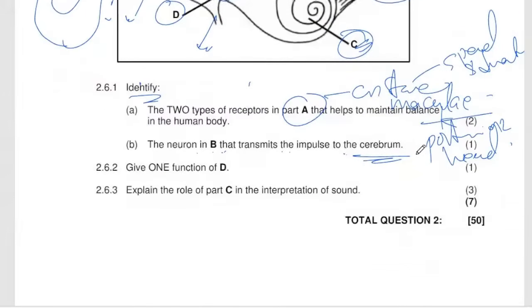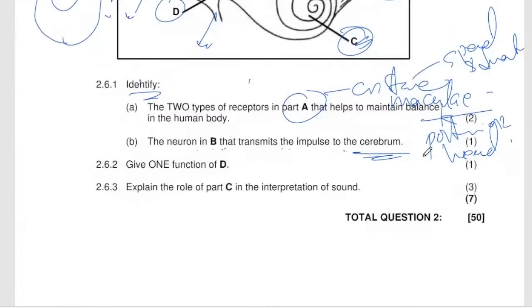Explain the role of C in the interpretation of sound. Remember, C is the cochlea, which contains the organ of Corti, stimulated when there is a change in the environment. It converts this stimulus into a nerve impulse.